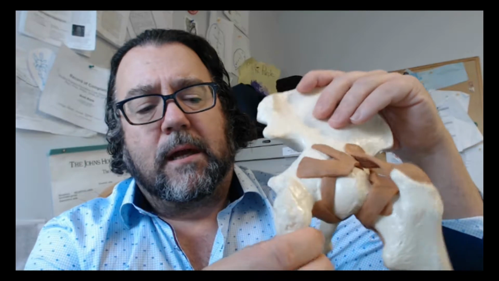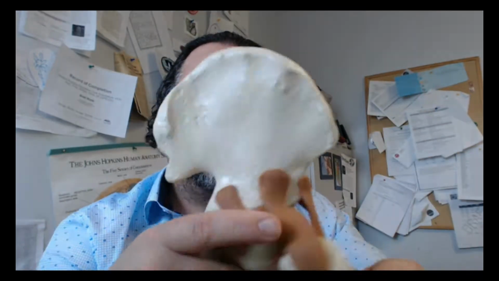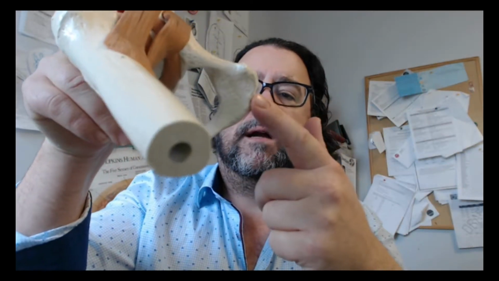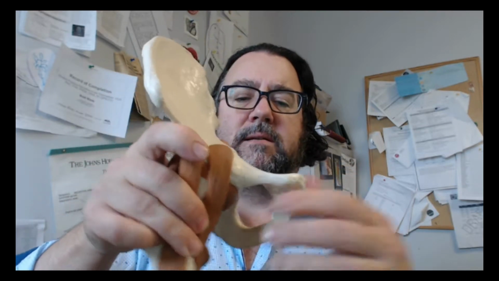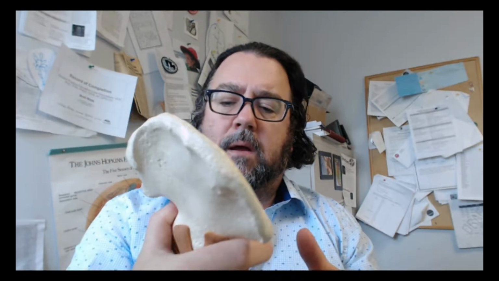The front is known as the pubic area. So this is, of course, where the pubic symphysis would be, right here, where the pelvis joins the other half. At the back, it joins at the sacroiliac joint. So that's the pelvis. Now let's take a look at the femur.